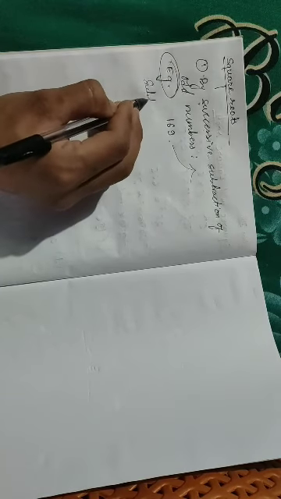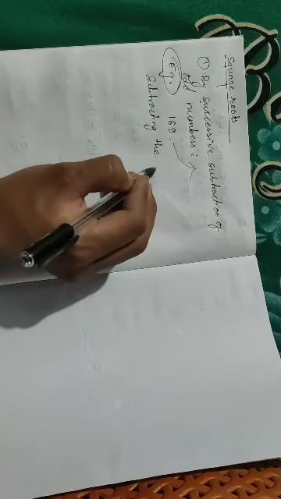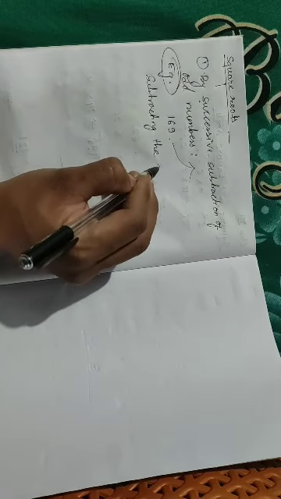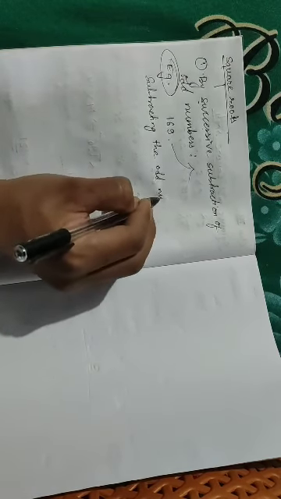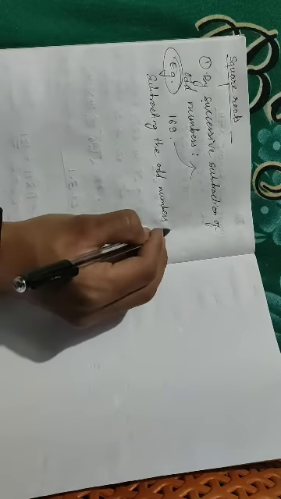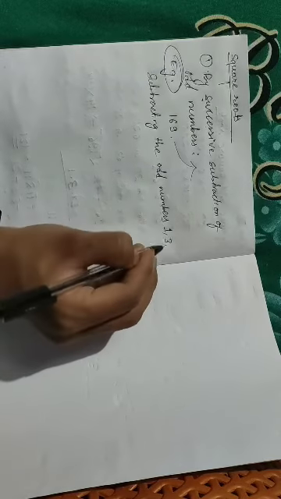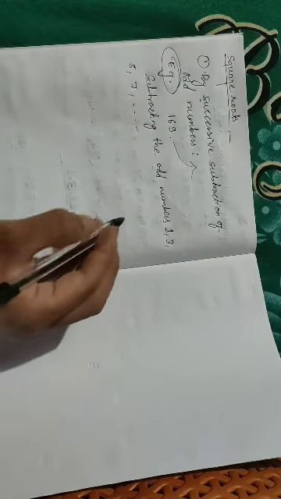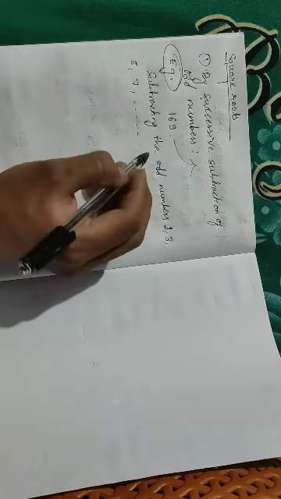You will start successively subtracting the odd numbers. So what are the odd numbers? The odd numbers start from 1, then 3, 5, 7, and it will go on. We don't know till where it will go. Successively.